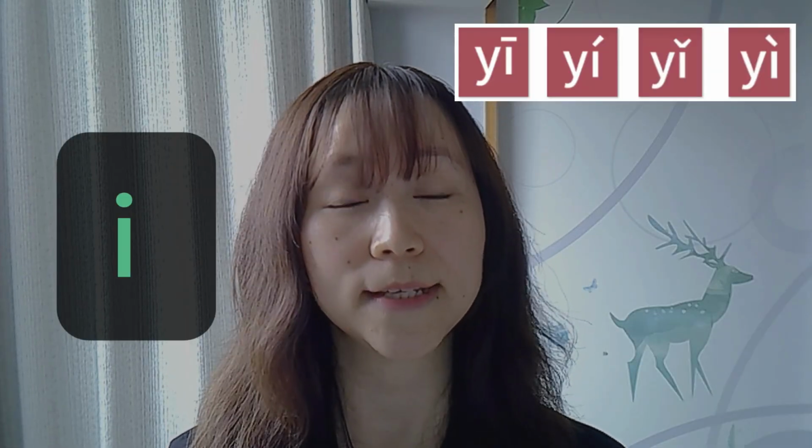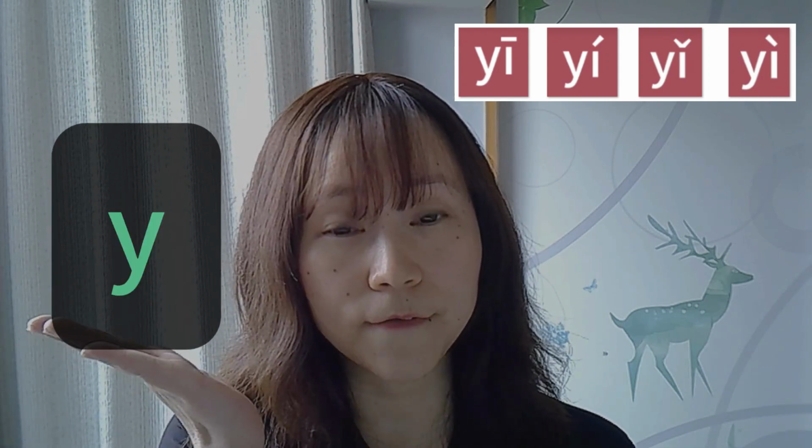So actually, when I was writing down the single final E, I just used the English typing because they look the same. But when I needed the tone for it, it doesn't work this way. That's why I borrowed this letter for help.